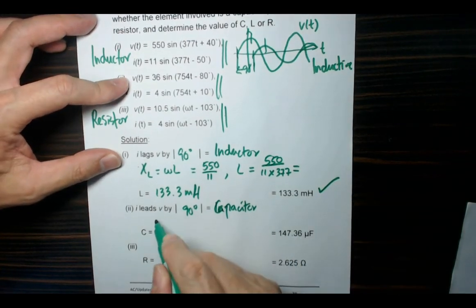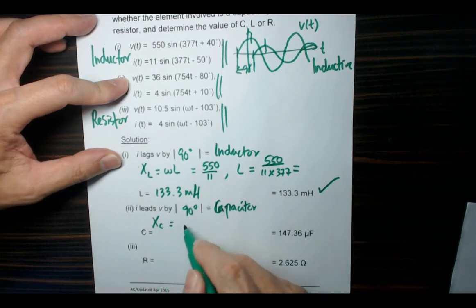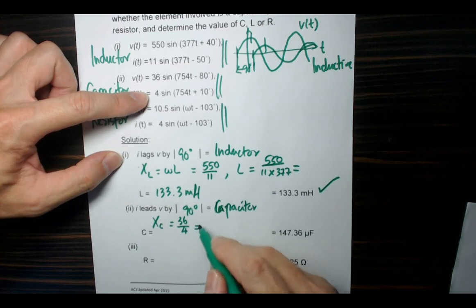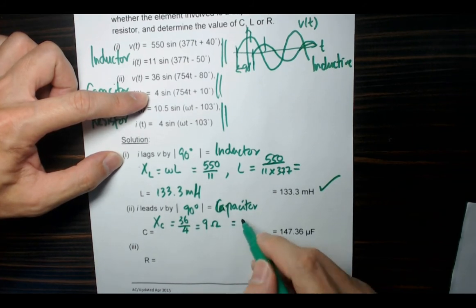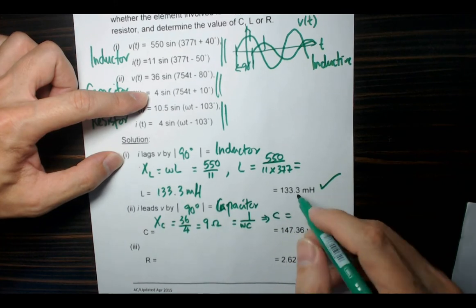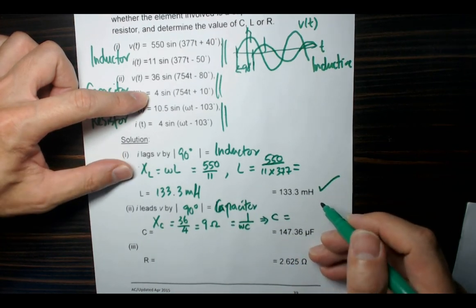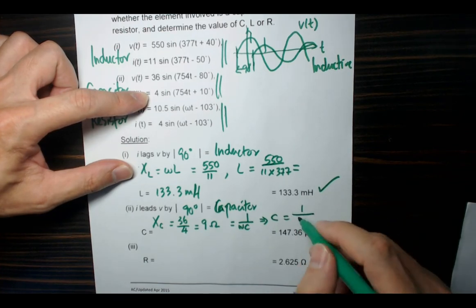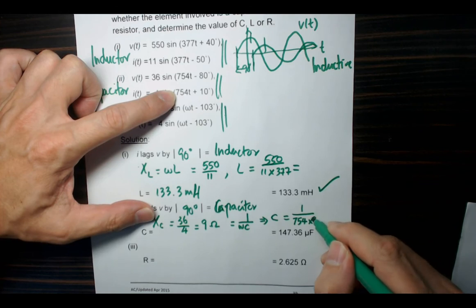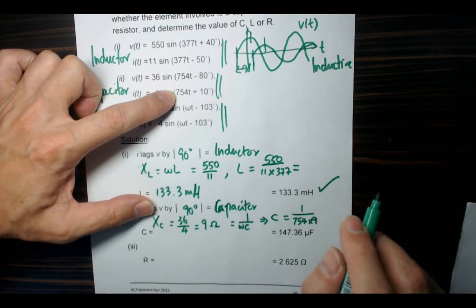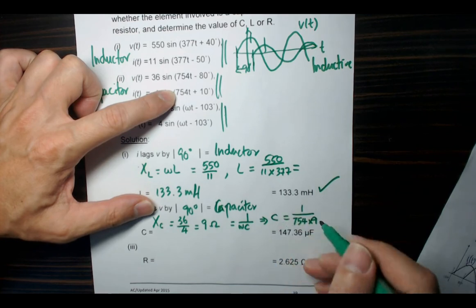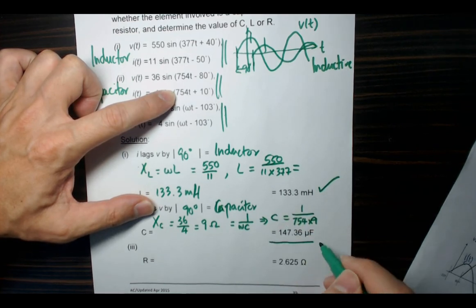So the reactance XC can be calculated from V, which is 36, divided by current, which is 4, that's 9 ohms, which is equal to 1 over omega C. So from here, C is equal to 1 over 754 multiplied by 9, which is equal to 147.36 microfarad.